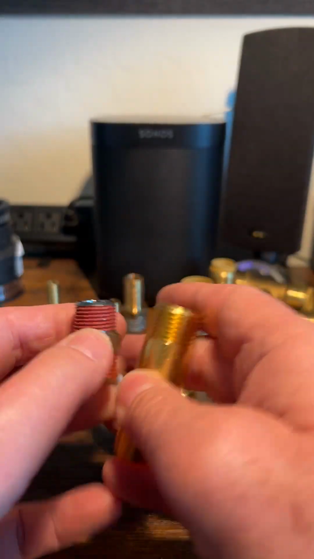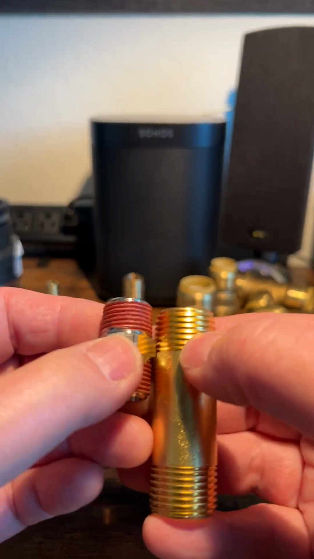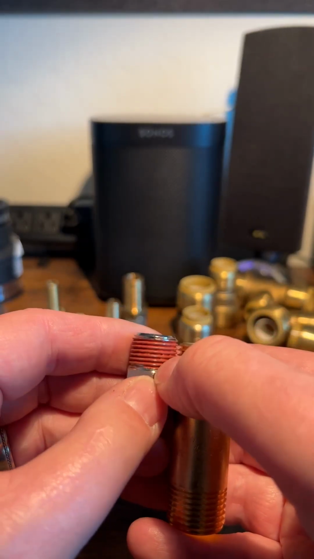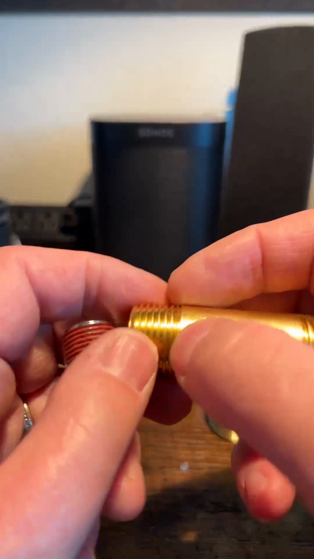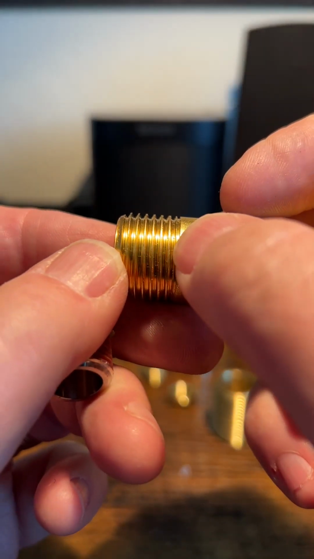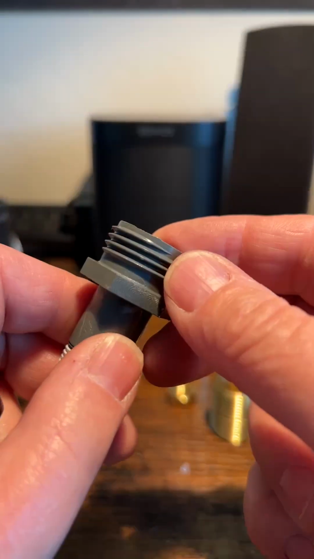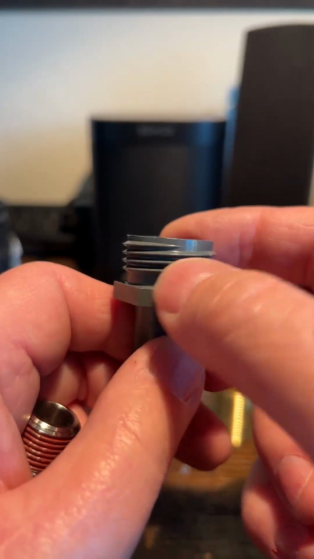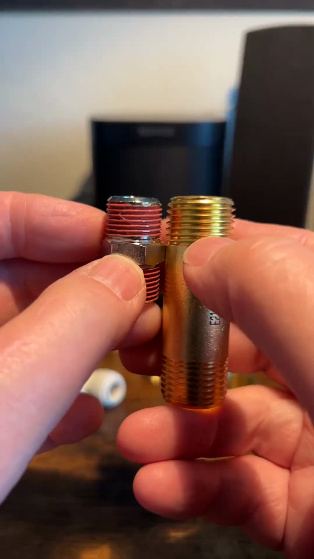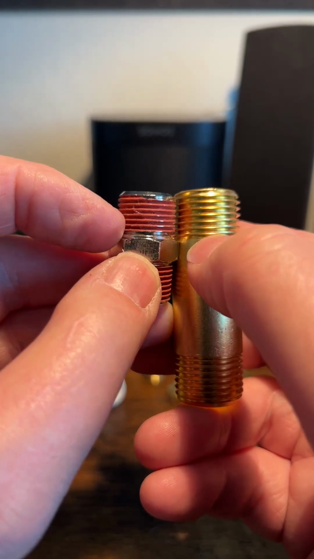So, what's the difference between the thread types? I mean, this looks like two different thread types. They're not. This is a pipe thread. And pipe threads have really deep grooves in them like that. But they're very uniform. You see how uniform it is? They're not pitched at an angle. Like a hose thread is kind of pitched at an angle, right? See the angle of that? So, pipe thread is very uniform. You're going to have about 8 threads or so per 1/2 inch.